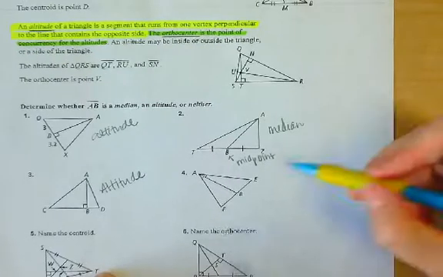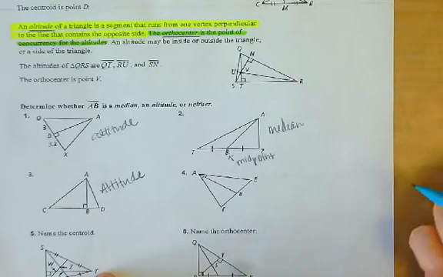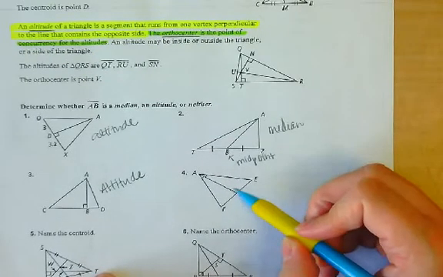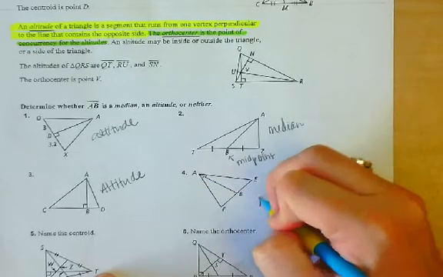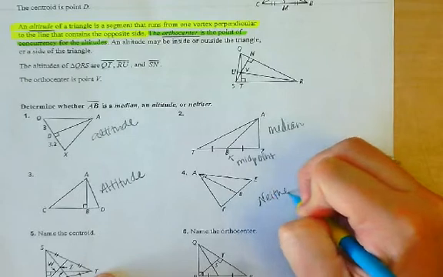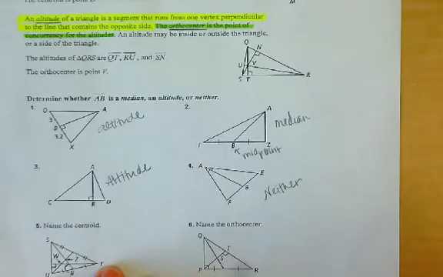Problem number 4, I don't know anything about my line segments. I don't know if this is a right angle. The only thing I know is these two angles here are congruent, which doesn't help me any, so this is going to be neither. It's neither an altitude nor a median.